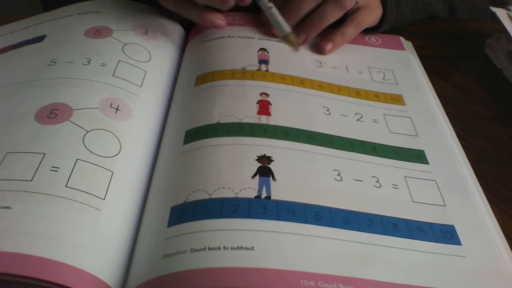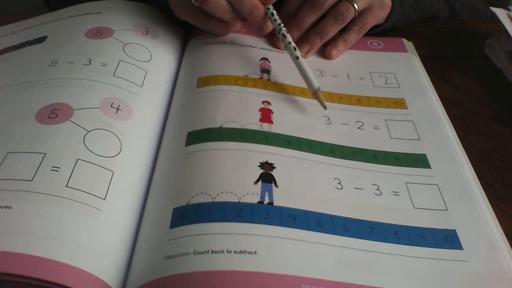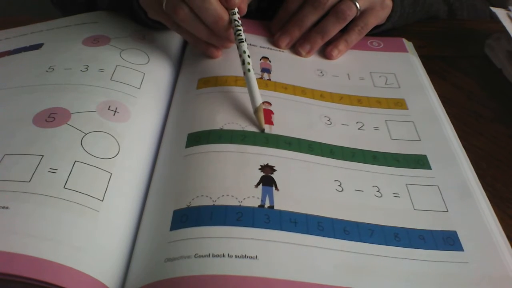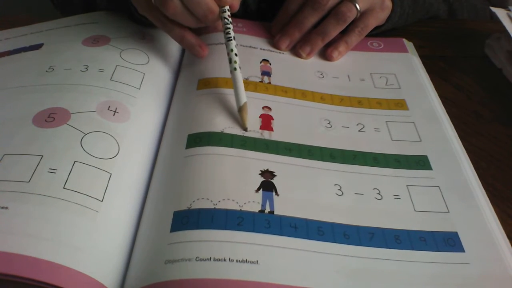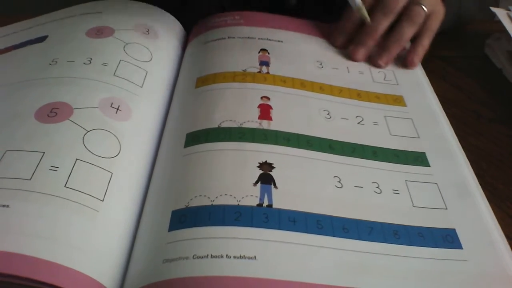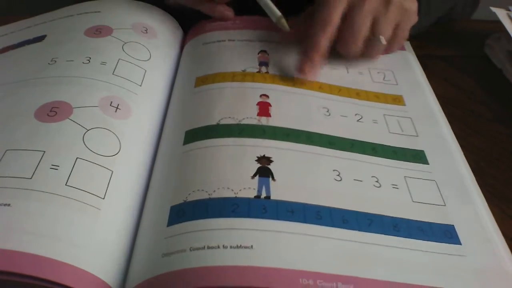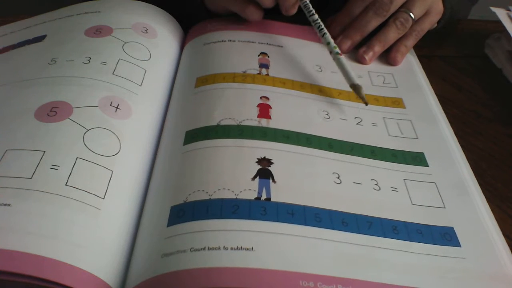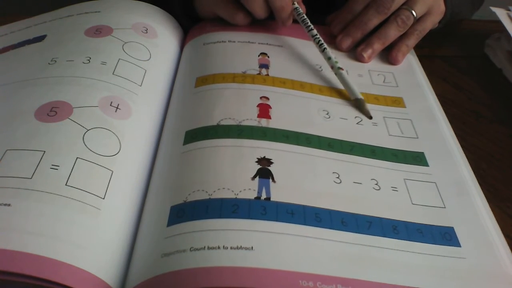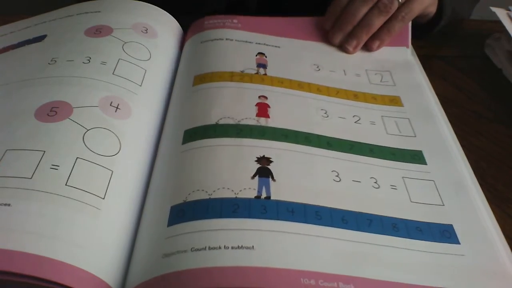Let's take a look here. Okay? We're going to start with this number. So we start with the 3. We're taking away two blocks. Ready? 1 block, 2 block. What number do we land on, kindergarten? Did you say 1? Let's read this sentence together. 3 take away 2 equals 1. Or 3 minus 2 equals 1. See if you can do this one by yourself, kindergarten.